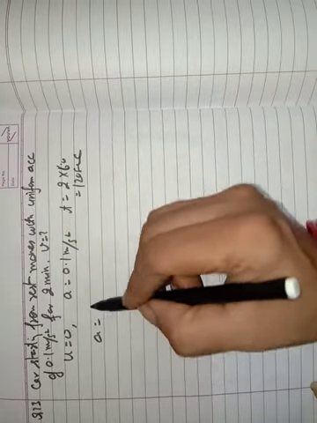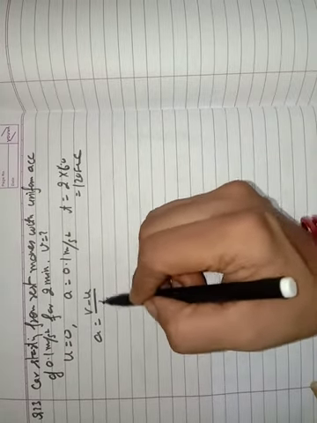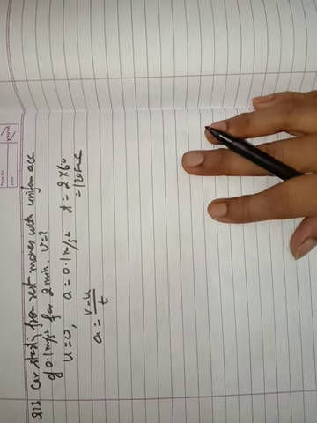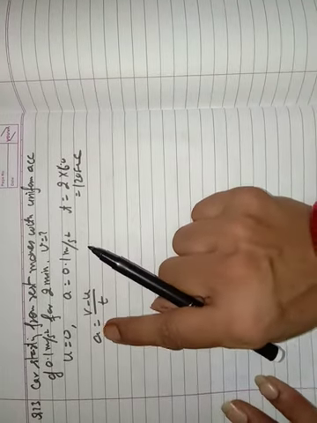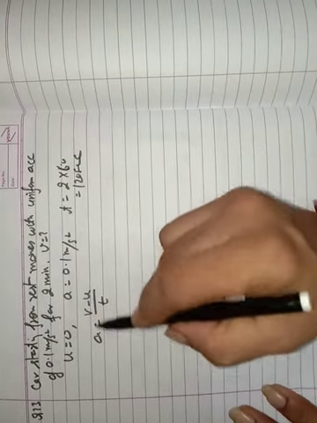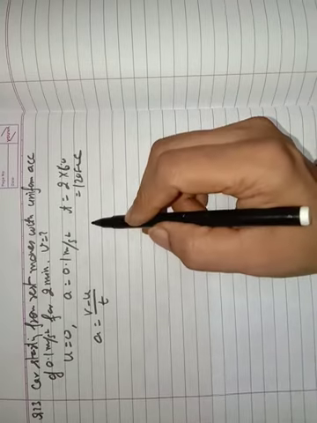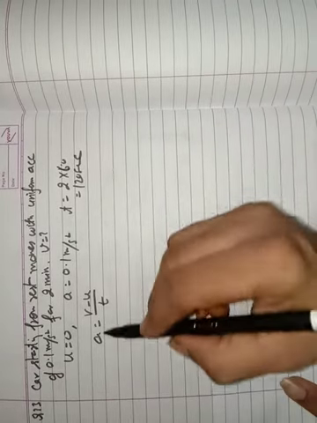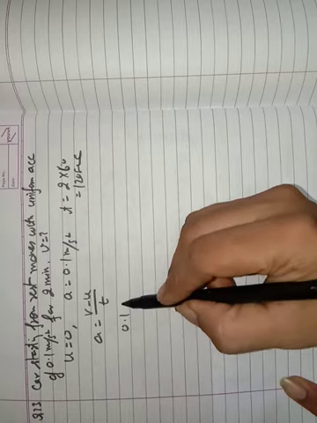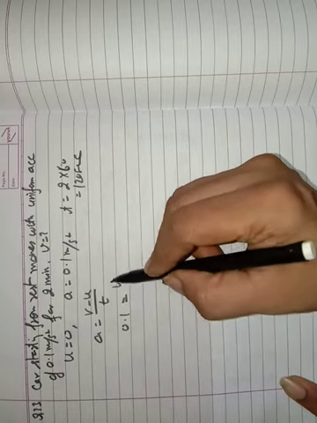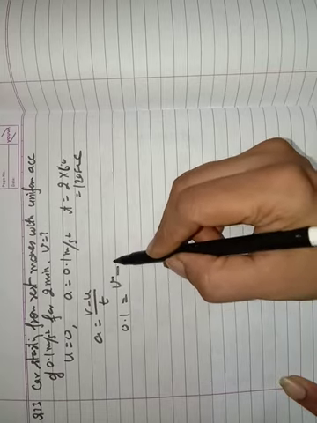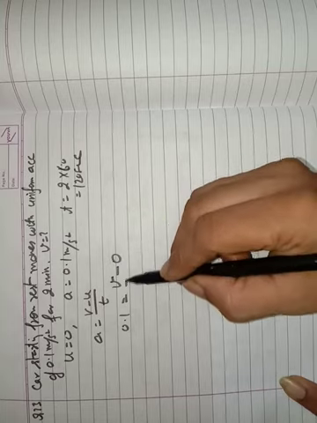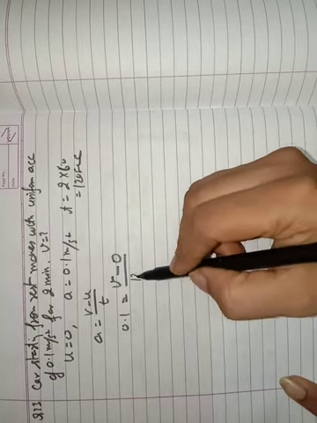We know that acceleration is equal to v minus u upon t. You can put the values which we know from this question: acceleration is 0.1, equal to final velocity minus initial velocity, which is equal to 0, divided by the time, which is 120 seconds.